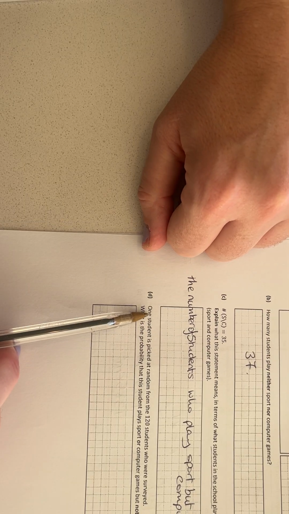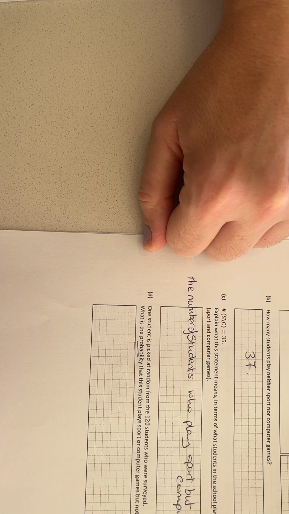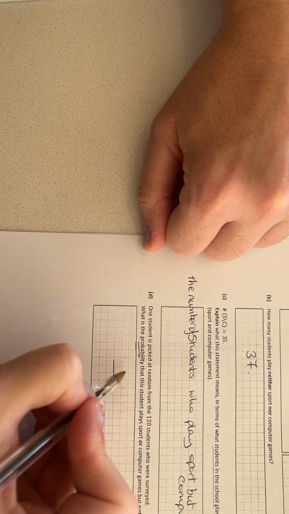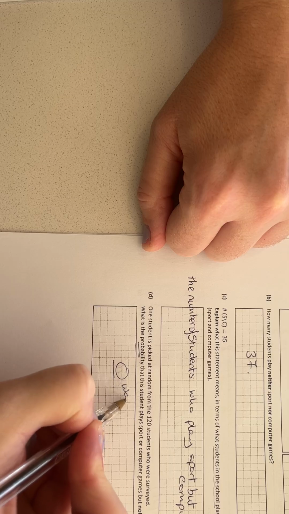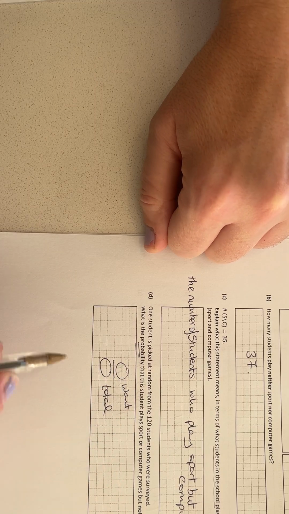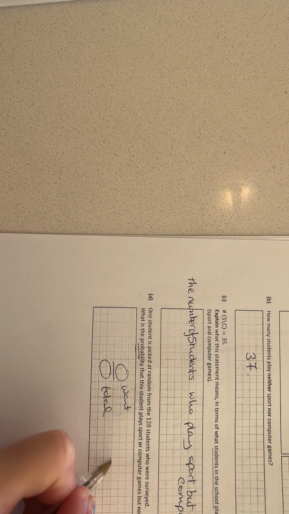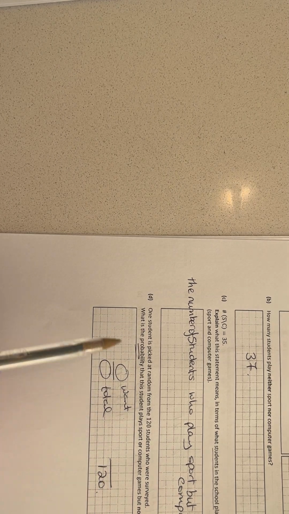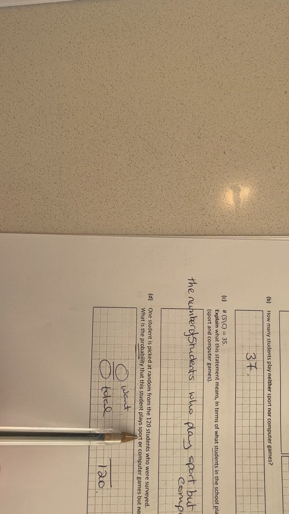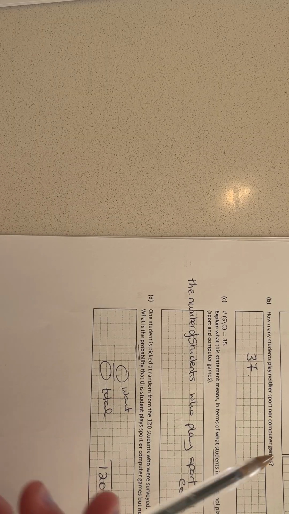And here we're looking at probability. How do I do probability? Usually I have to make a fraction. So what I want over the total. And a student is picked at random from the 120. So it is out of the 120. What is the probability that this student plays sport or computer games, but not both?